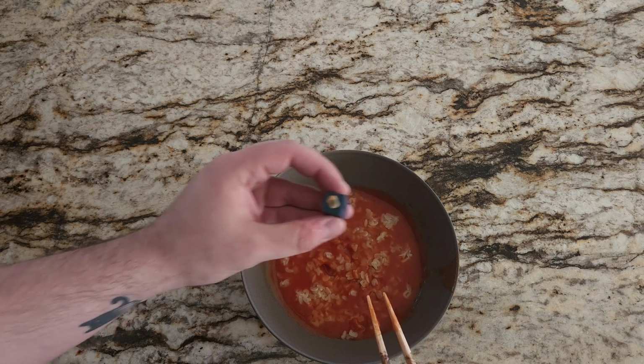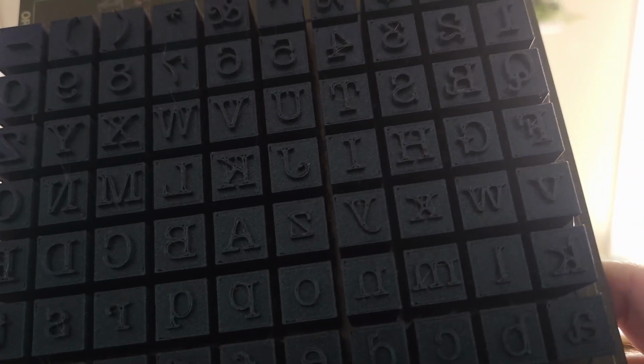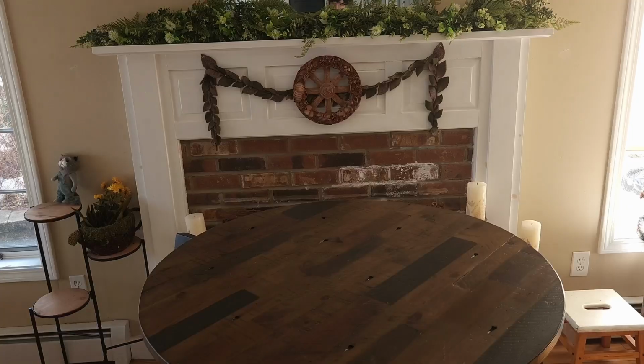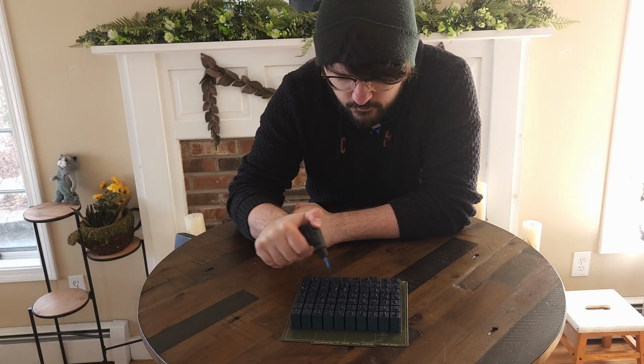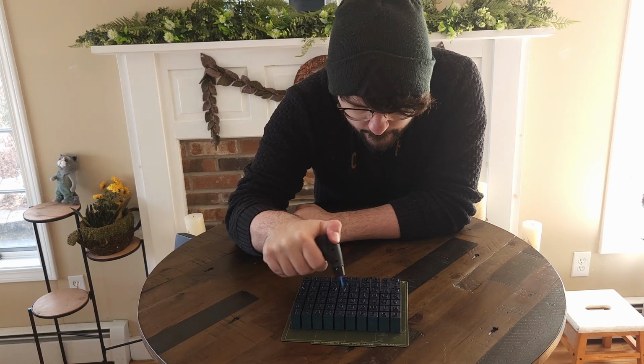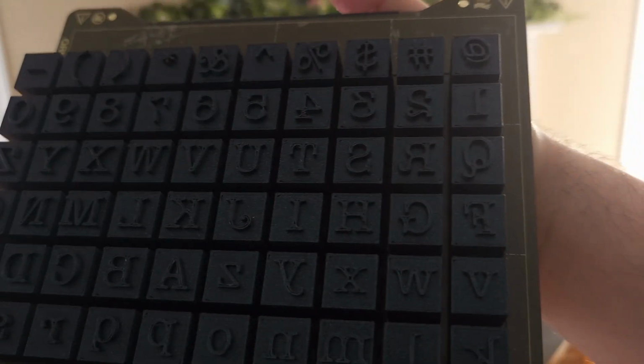All better. You can see some little stringy wisps on some of these letters, but that's nothing that a blowtorch can't take care of. That looks much better to me.